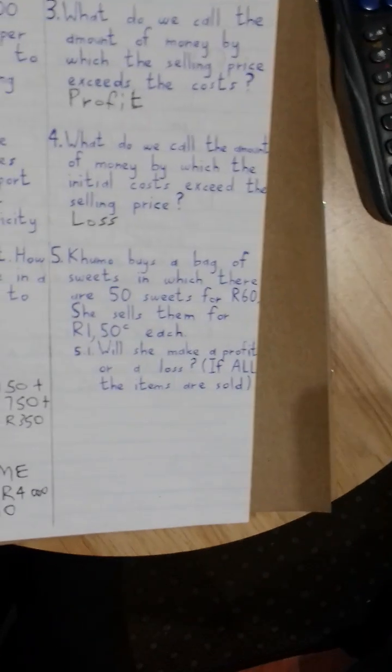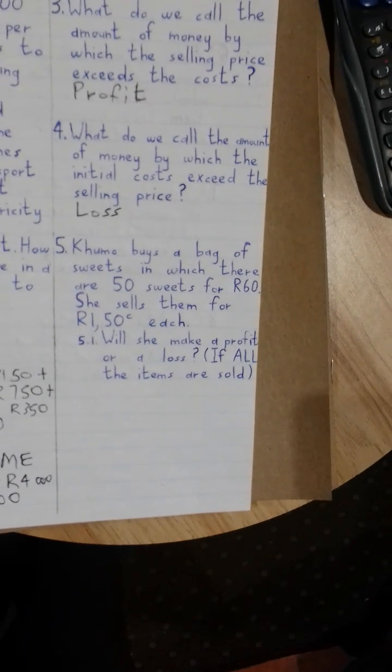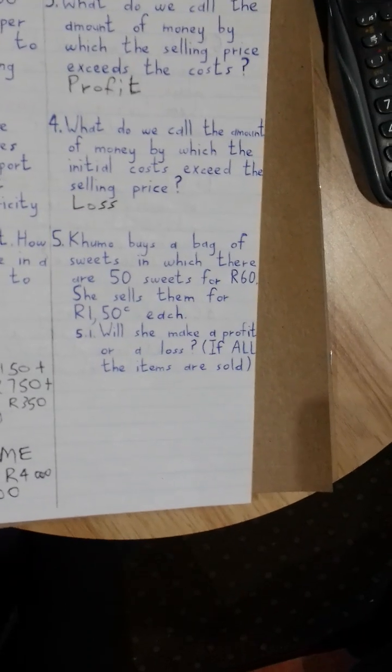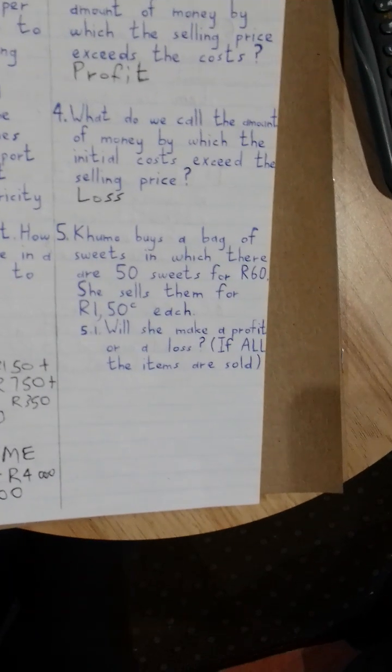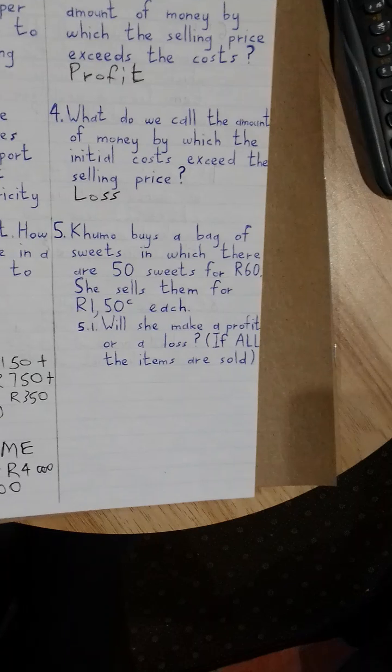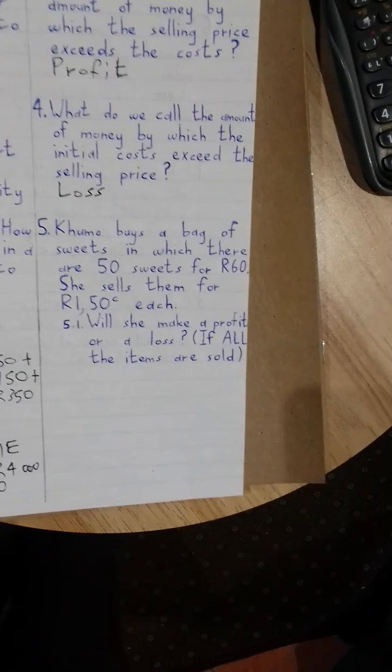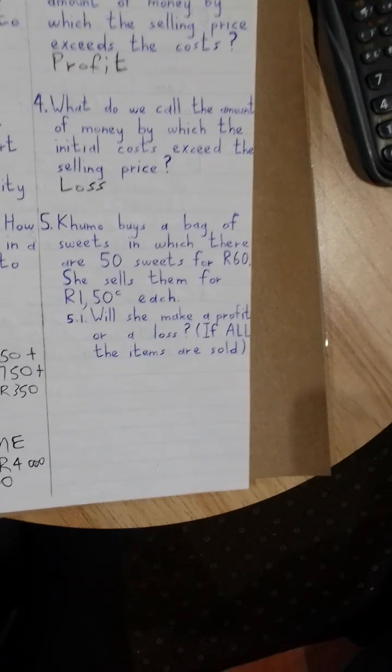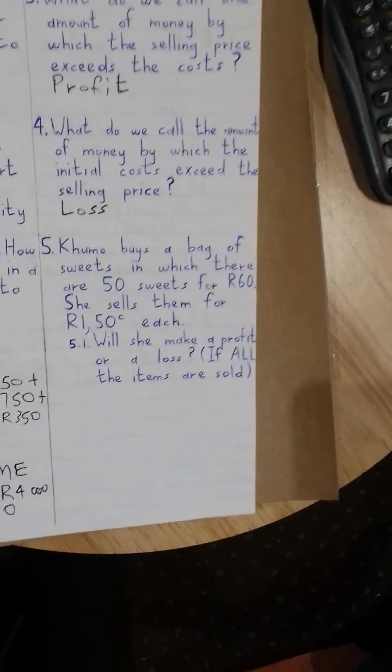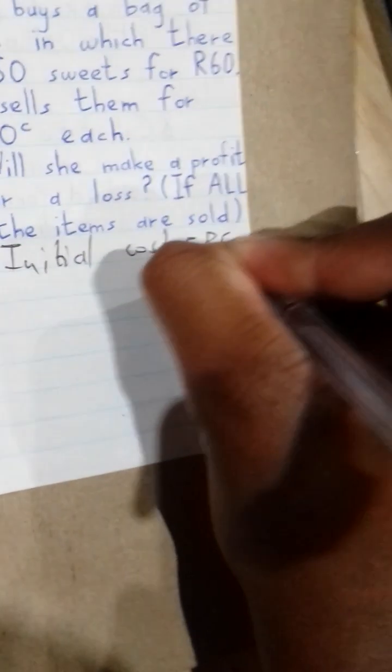Number 5 states, Kumo buys a bag of sweets in which there are 50 sweets for 60 rands. She sells them for 150 cents each. 5.1 asks, will she make a profit or a loss if all the items are sold? So, initial cost is 50 rands, right?